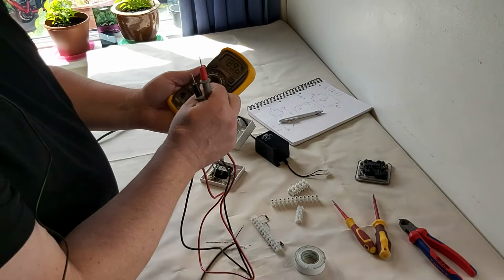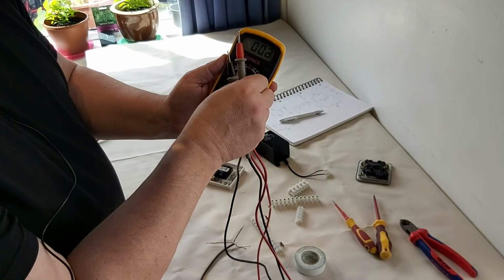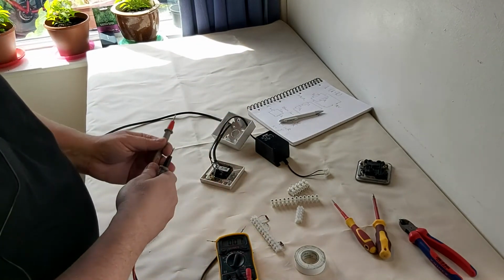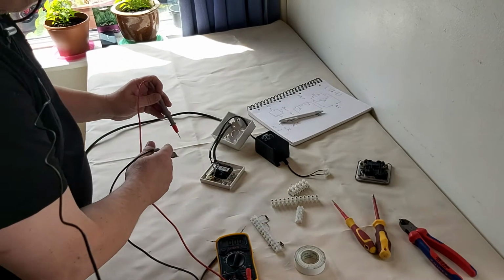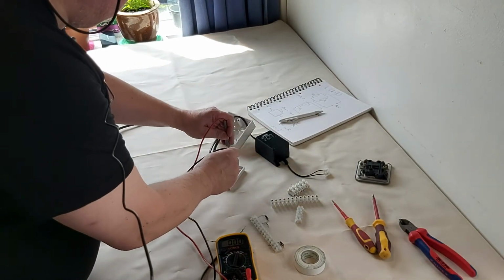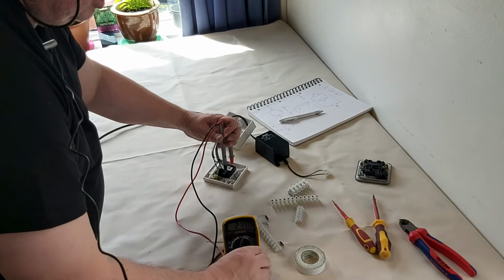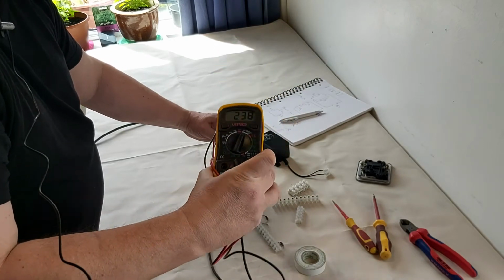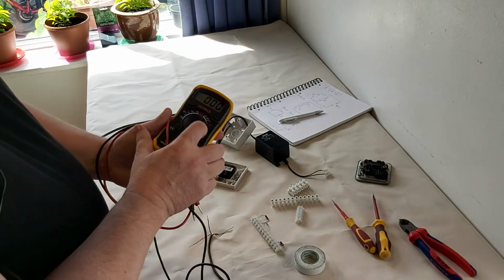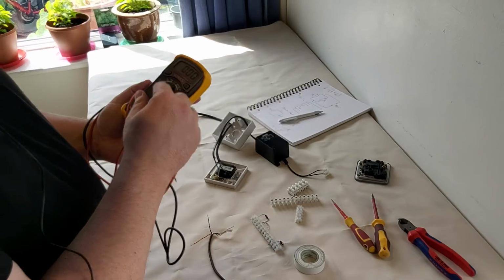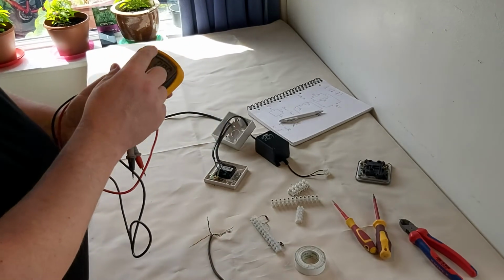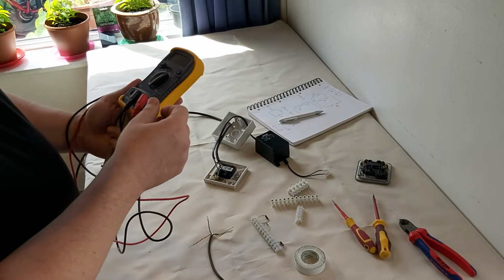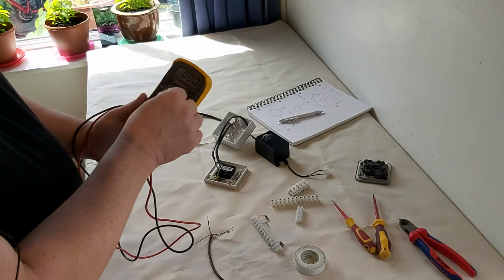So I just switched to AC here, put on 600 volts, and if I connect this there, we have 220, as you can see. Now that's an alternating current, AC, so the one which is changing. At a high voltage you have to be very careful with that, follow whatever safety procedures you have in your country. Just don't follow me on that.